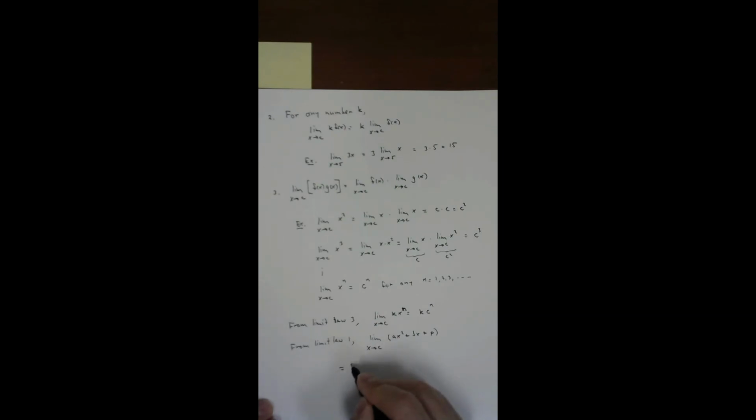Also, from limit law 1, the limit as x goes to c of ax squared plus bx plus some constant, let's say p. I don't want to use c because we're using c here. Well, that's going to be the limit as x goes to c of ax squared plus the limit as x goes to c of bx plus the limit as x goes to c of p.